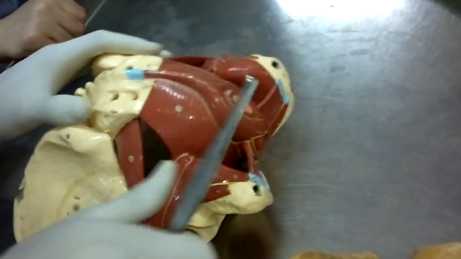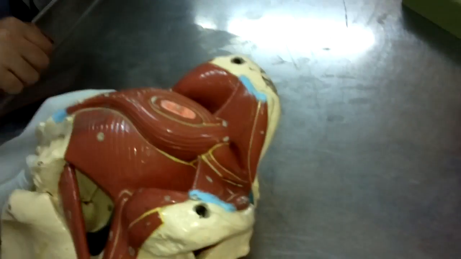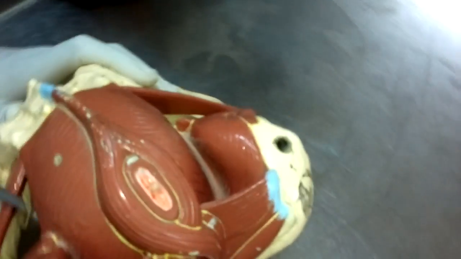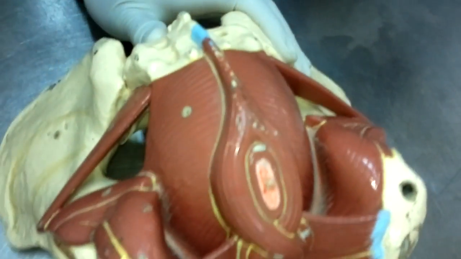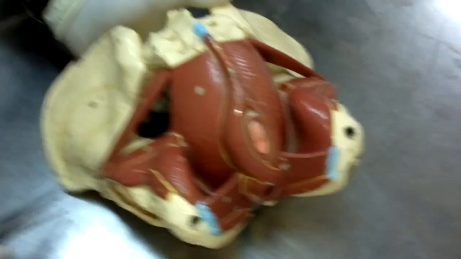The pelvic diaphragm, the levator ani muscle, with the ischial tuberosities, they form spaces on each side known as the ischiorectal fossae. So each one of them is an ischiorectal fossa.